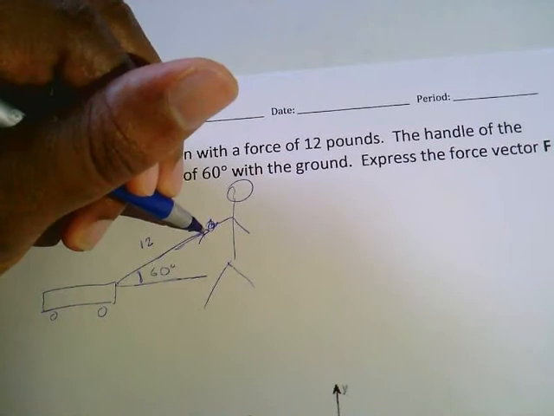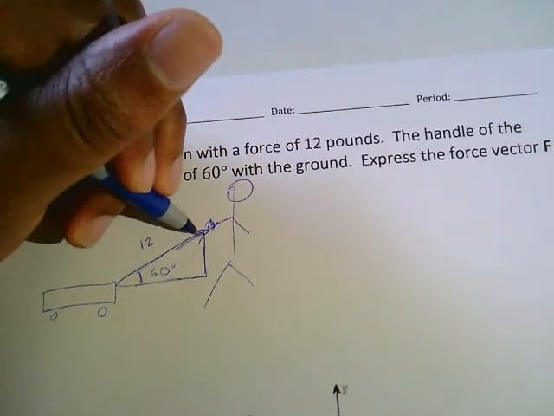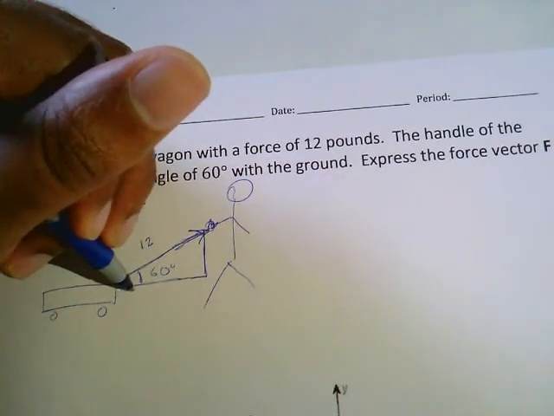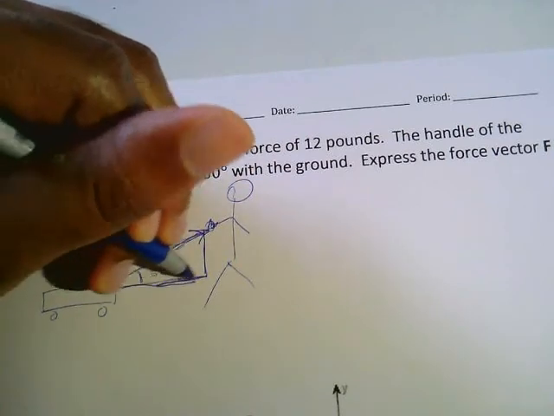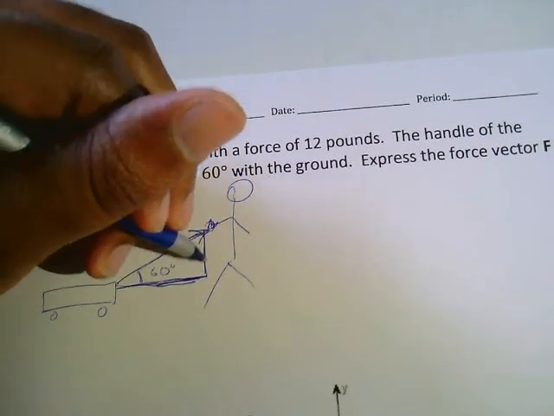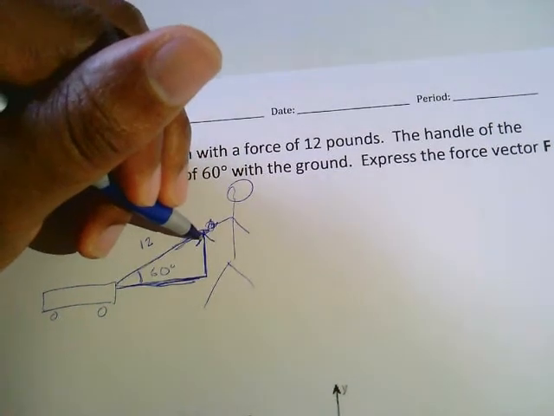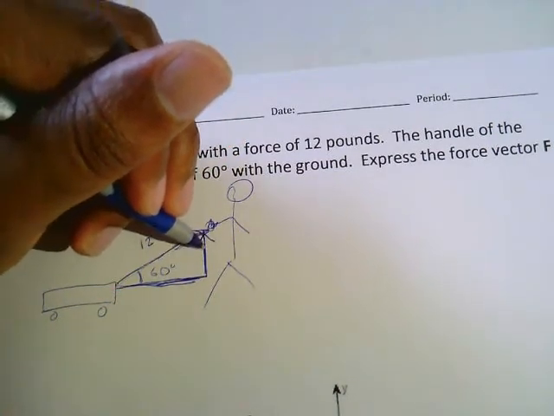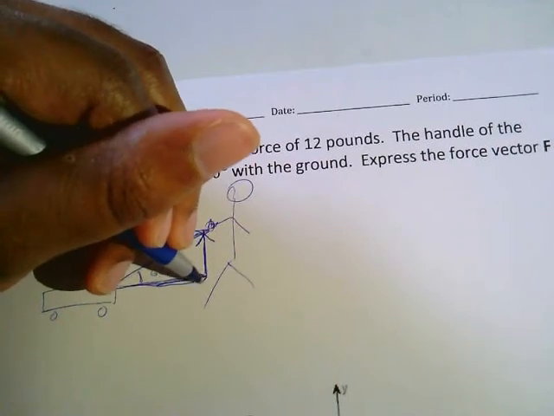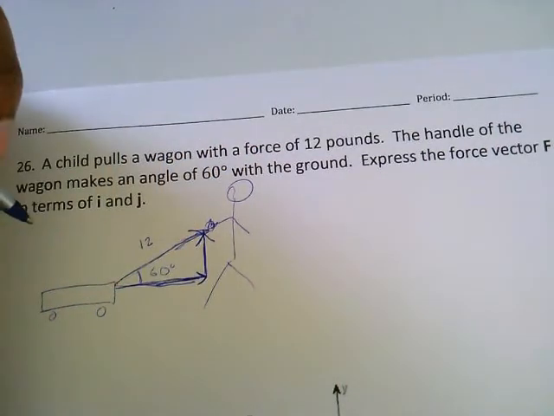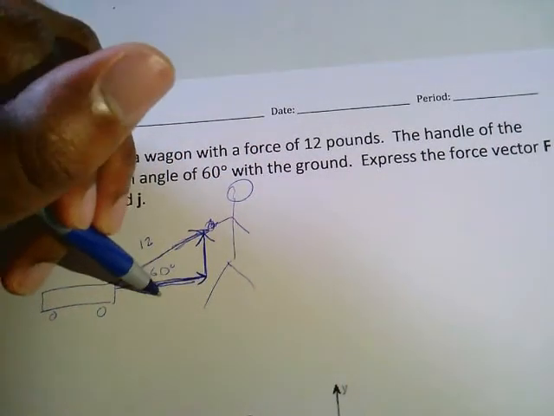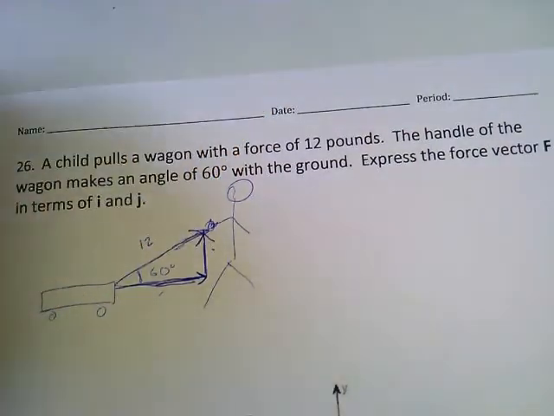So this force that's going 12 pounds in this direction can be broken into a horizontal component as well as a vertical component. He's pulling it up this way, but you can break it into vertical because he's pulling it up a little bit as well as pulling it in this direction. So we need to find our horizontal and vertical components.